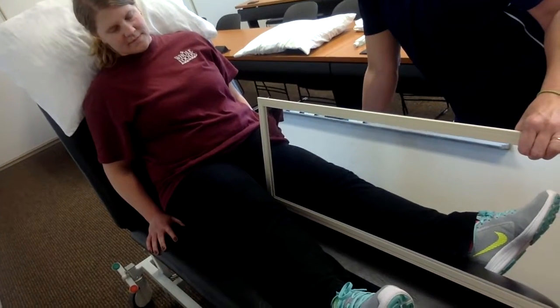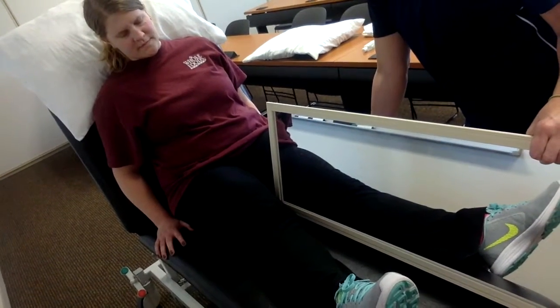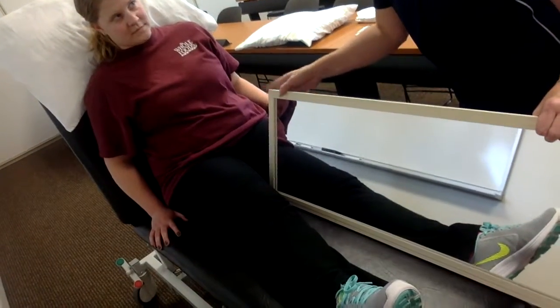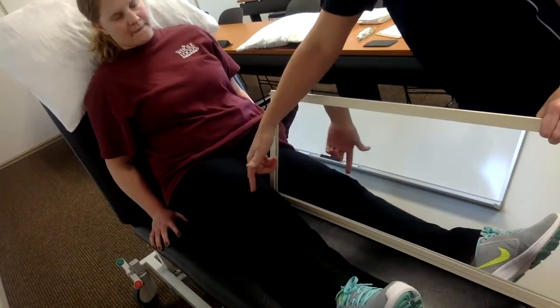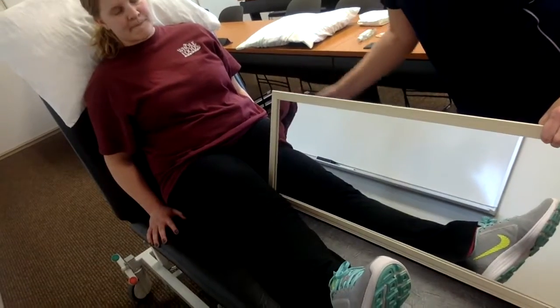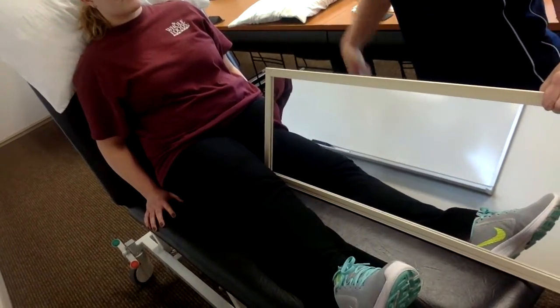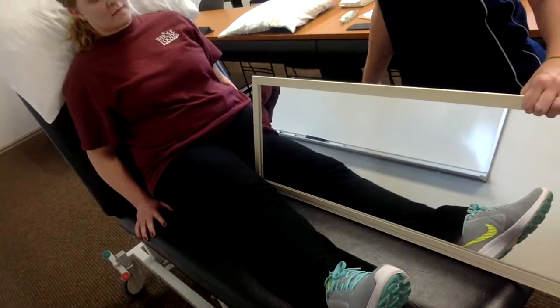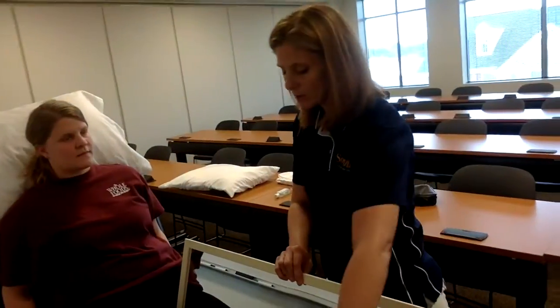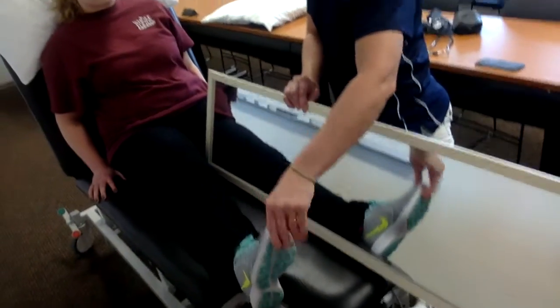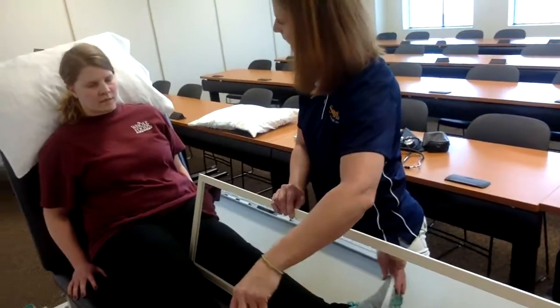I'm supposed to be looking... Yep, and you're supposed to be looking at the mirror. Can you see the reflection of this leg in this mirror? Okay. So later on, when we talk about your home exercise plan, you're going to be doing some things with this foot and this ankle, like ankle pumps. You're going to use the mirror for that as well.